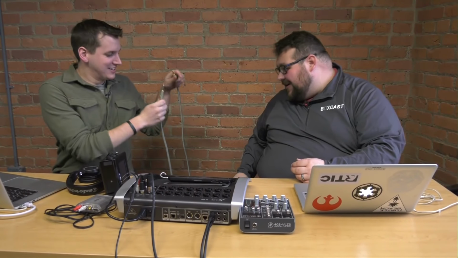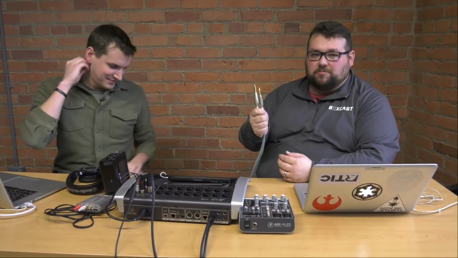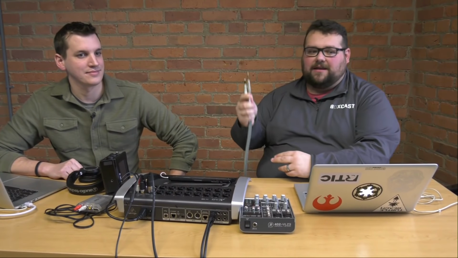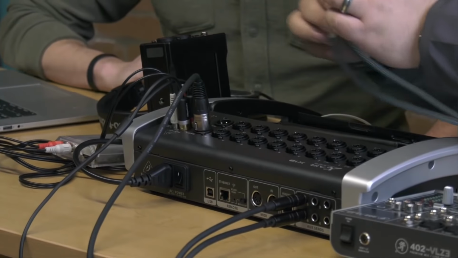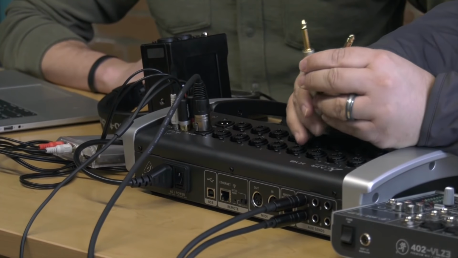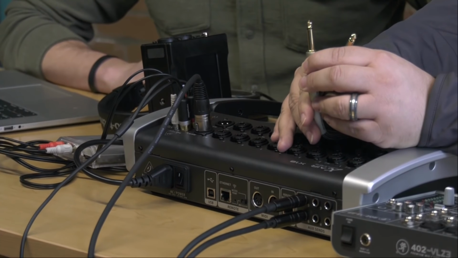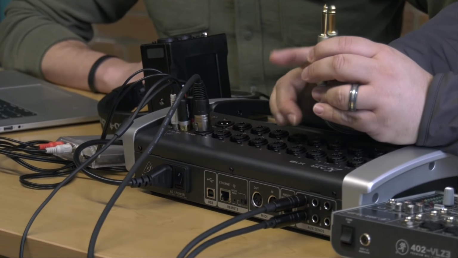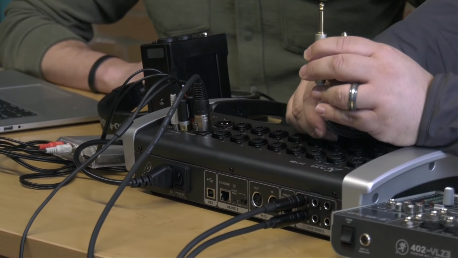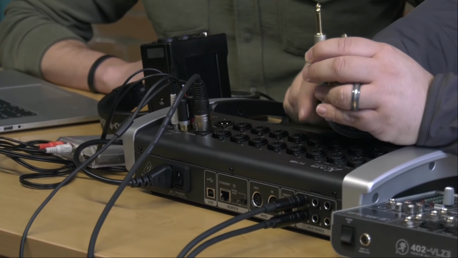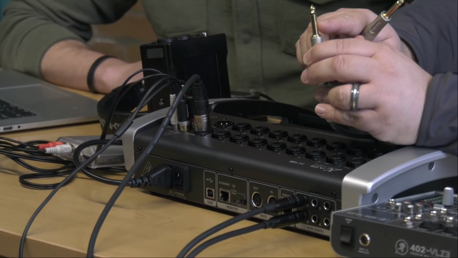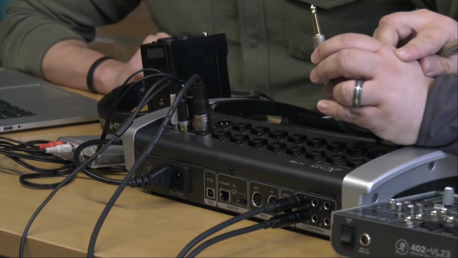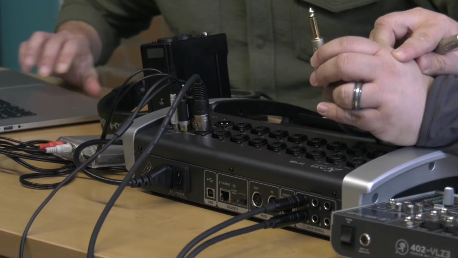Okay, so this is 1/4-inch mono. The tip of the cable is a single line, so 1/4-inch mono is only going to run one single channel of audio, usually left. 1/4-inch stereo will have two lines, and that's going to run both left and right, combined in one single cable.